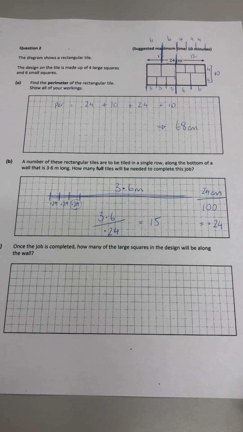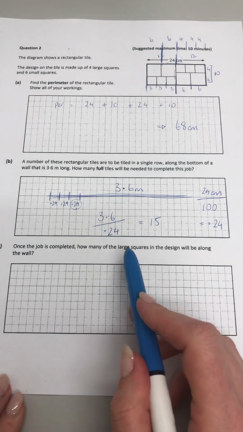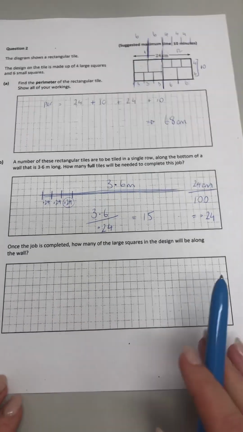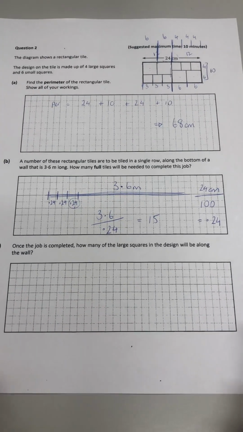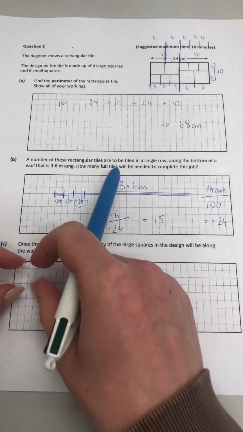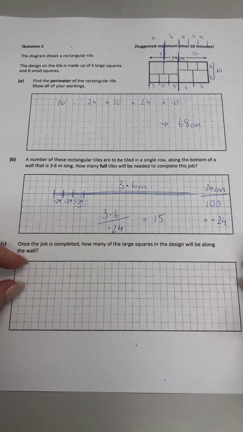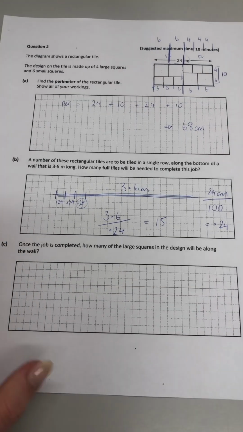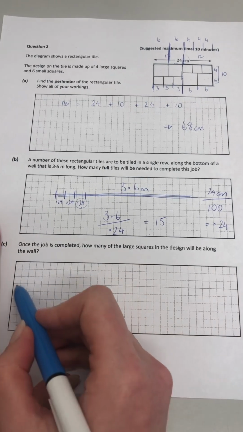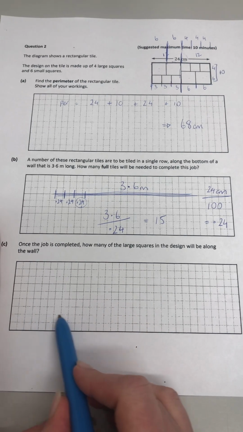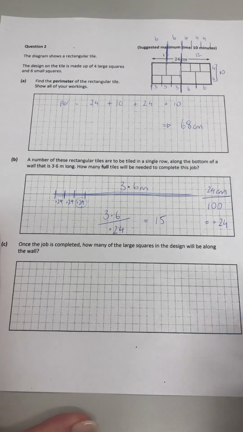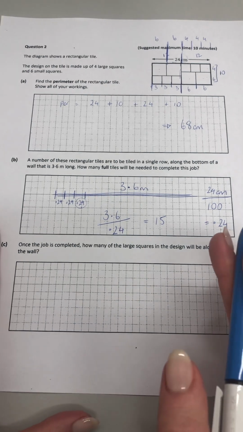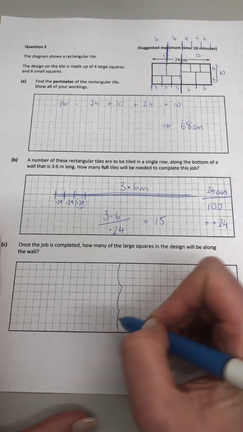Once the job is completed, how many of the large squares in the design will be along the wall? Now, the question hasn't really indicated, is it just going to be a strip of tiles and there'll be wall up here and wall down here? It's very hard to tell, okay? But we assume that it would just be going along a wall once, I suppose. So there might be 2 options to this question because of the way that it's phrased, really.